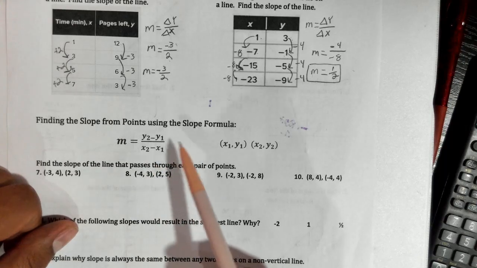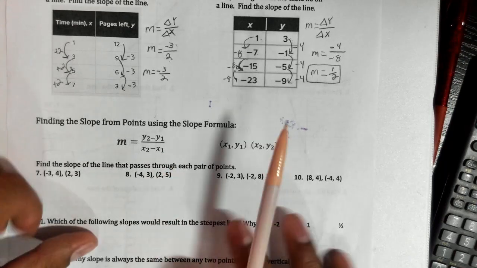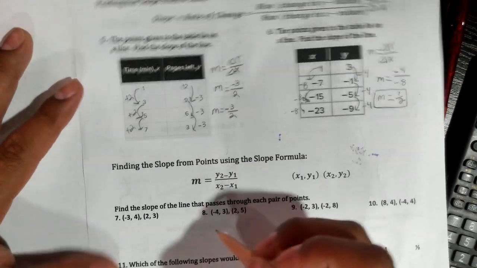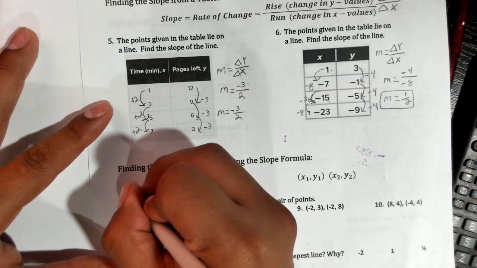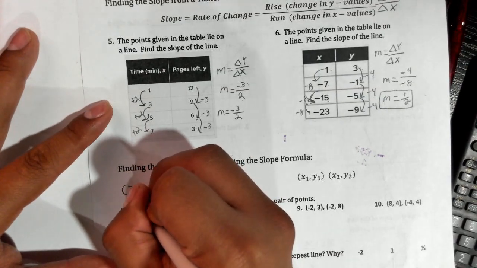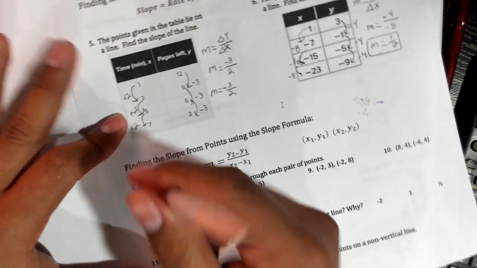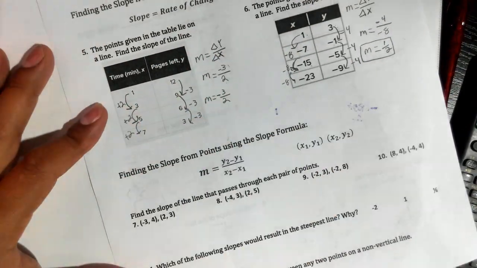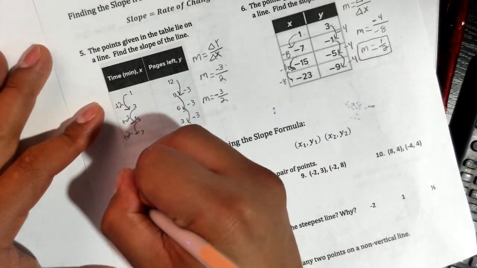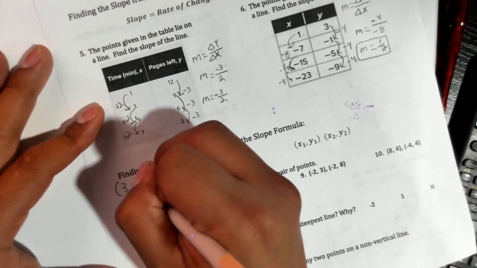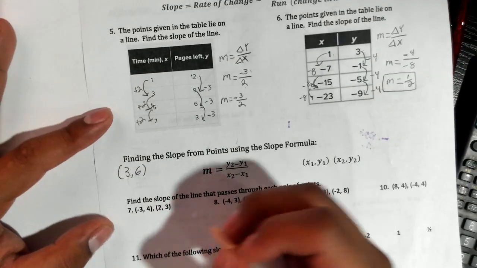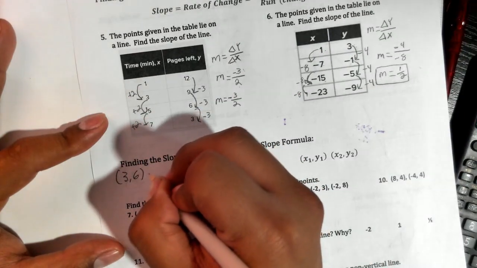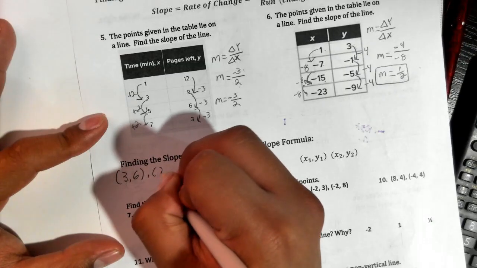Now I know this sounds a bit confusing, but let's say I gave you these points here. Let's say I gave you 3 and 6. And then let's say I gave you a second point of 2 and 4.